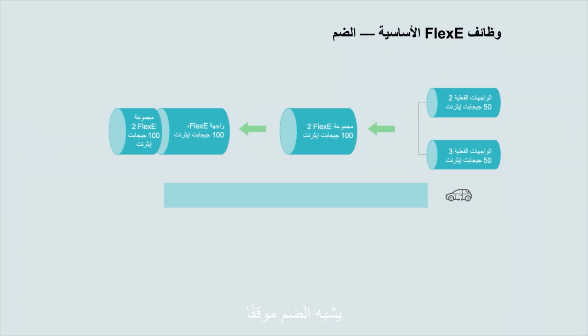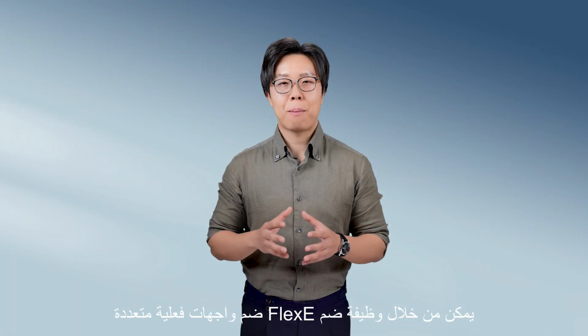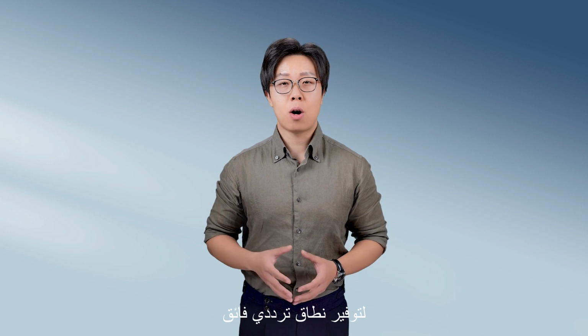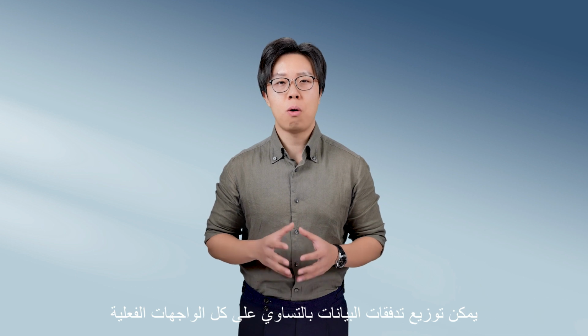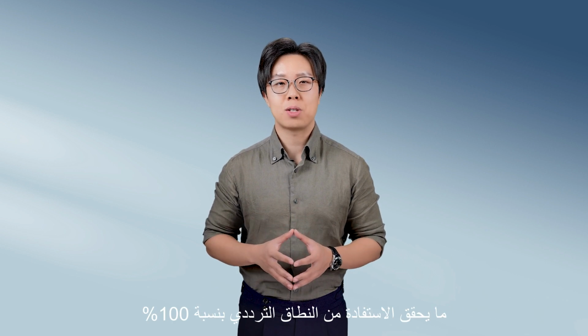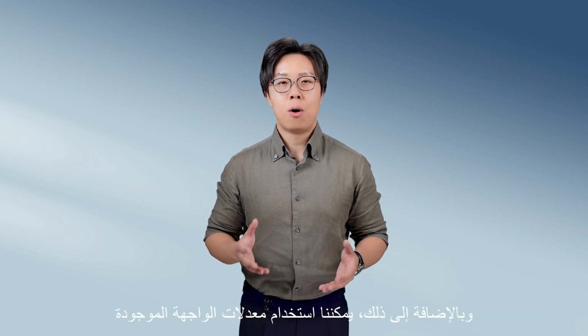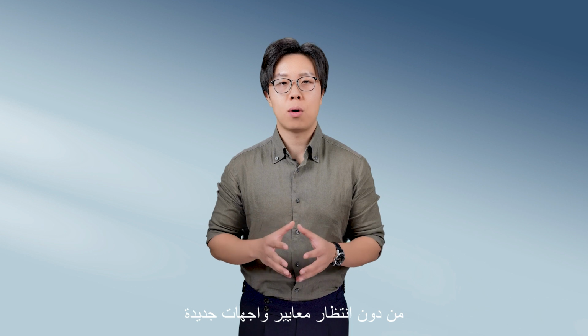Bounding is like a situation where a lane is wide enough only for small vehicles to pass through. So we bound two lanes to allow large vehicles to pass through. FlexE bounding can bound multiple physical interfaces to provide ultra-high bandwidth. In addition, data flows can be evenly distributed to all physical interfaces through time slot-based scheduling, achieving 100% bandwidth utilization. In addition, we can use the existing interface rates to achieve our desired rates without waiting for new interface standards. As such, bounding is more cost-effective.